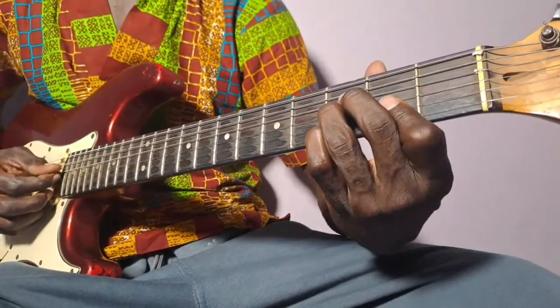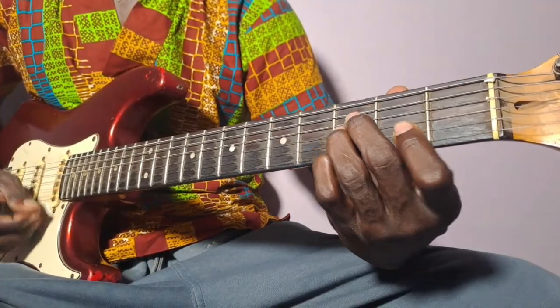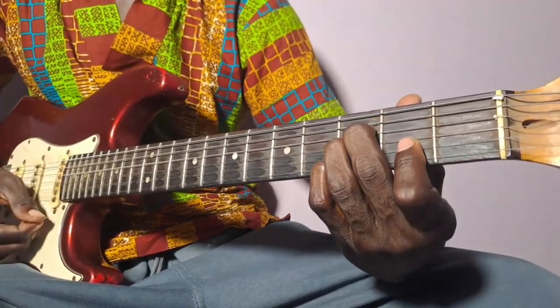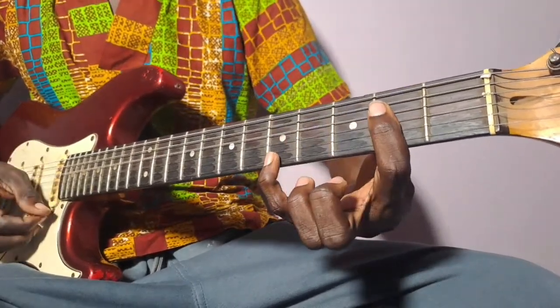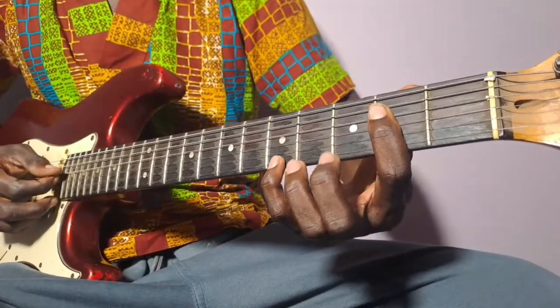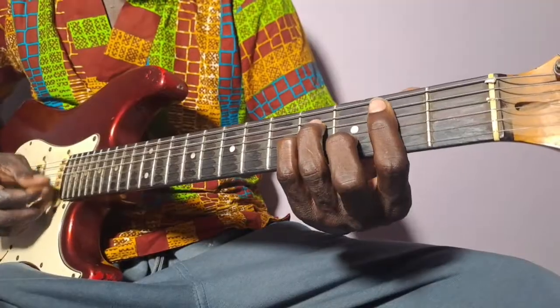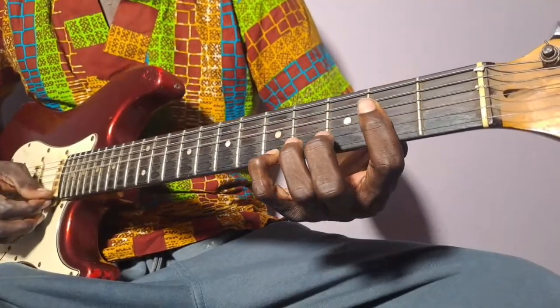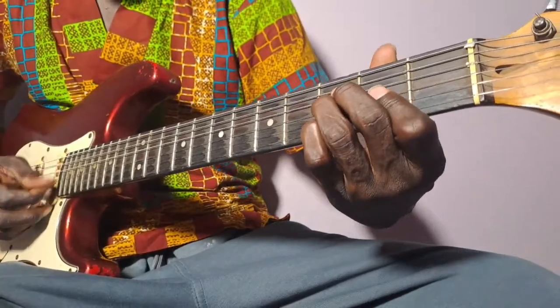I play the 4 minor 7 flatted 5th because I have that in it. Then I go back to the G. So that is A7 or A major. So let's check. So that's the chord.